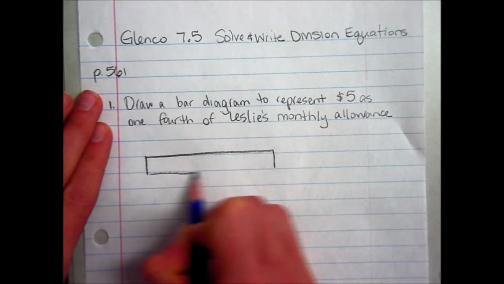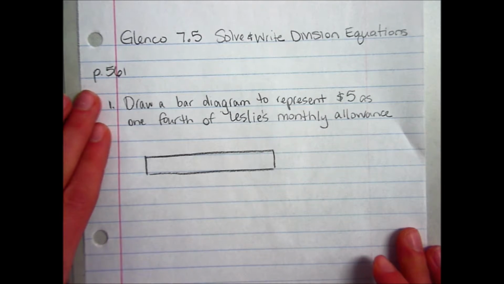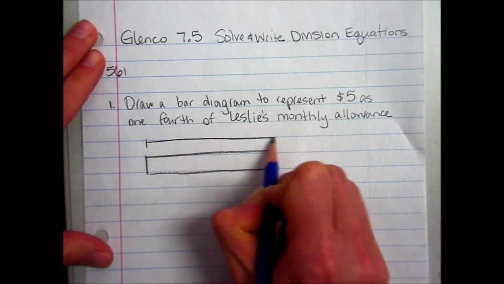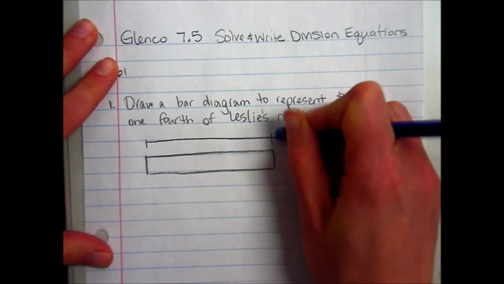So we draw a bar. And it says the whole bar is her monthly allowance.